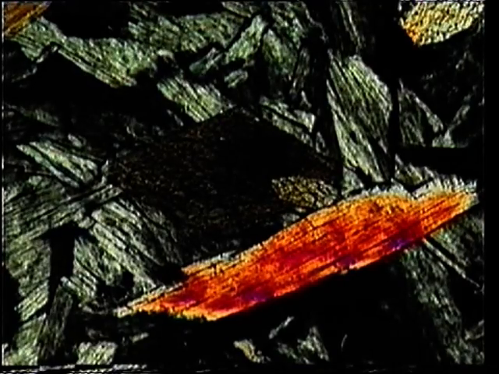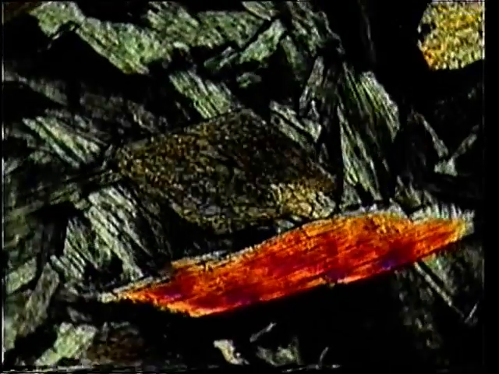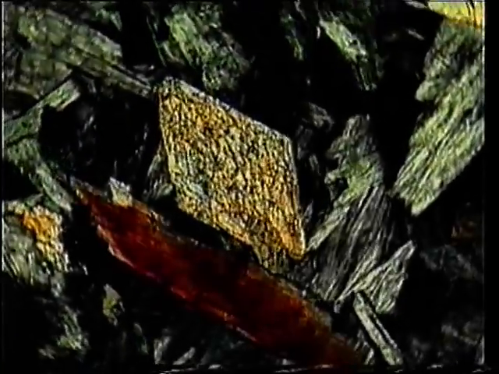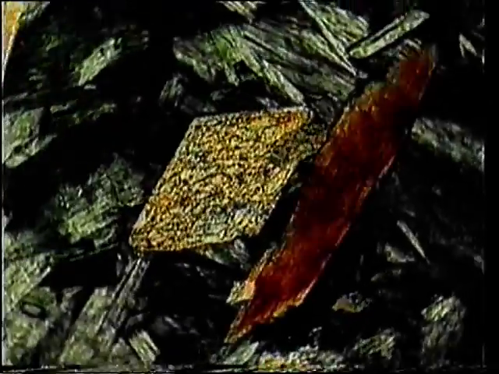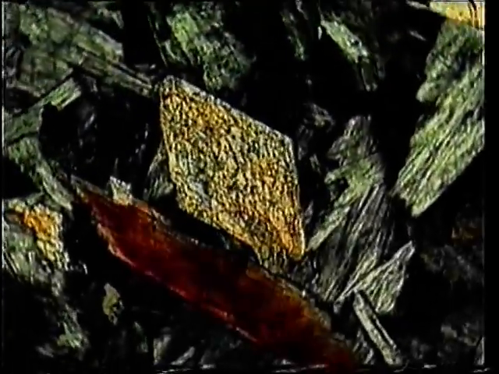Other orientations are possible. This 001 section shows the view looking down the C-axis. The grain shows symmetrical extinction. Two sets of cleavage traces are visible, parallel to the 110 prism faces. Note the 60-degree angle between these cleavage traces. This cross-section is characteristic of amphiboles.